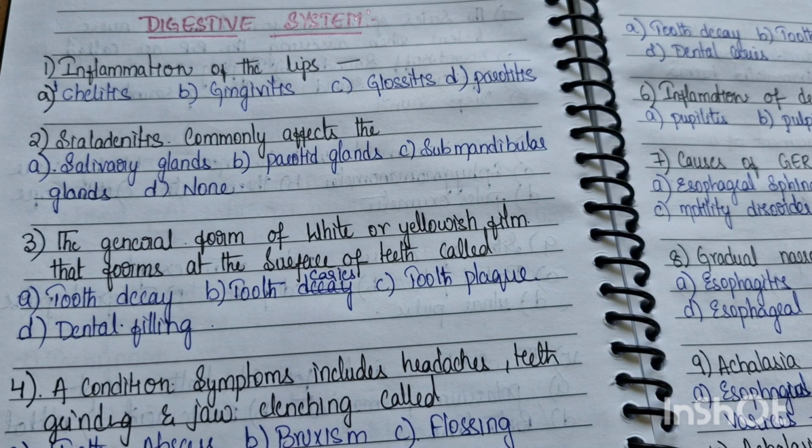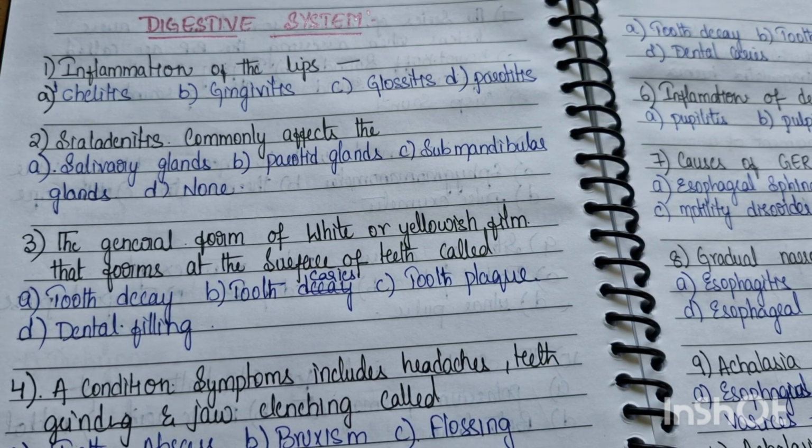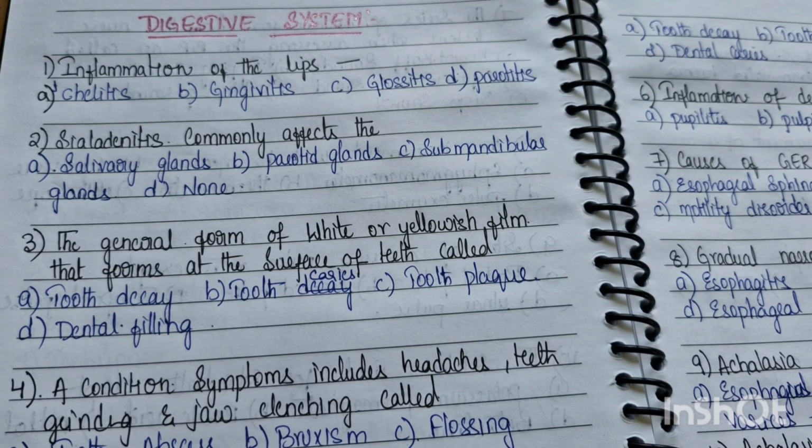Then what do you mean by gingivitis? Gingivitis is the inflammation of the gums. Glossitis, inflammation of the tongue. Parotitis, the name itself is telling that it is the inflammation of the parotid glands. So here we have learned the 4 MCQs. Inflammation of the lips is called cheilitis, inflammation of the gums is called gingivitis, inflammation of the tongue is called glossitis and of the parotid glands is called parotitis.